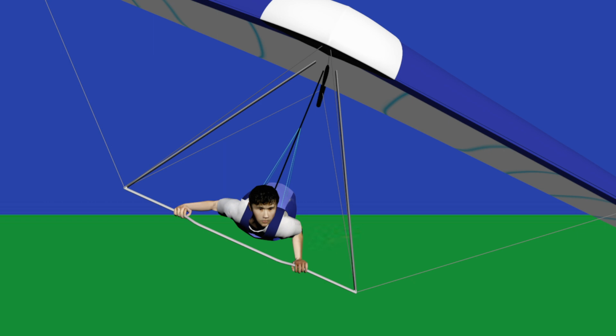At this point, I want you to pay attention to three things: the angle between the A-frame and the horizon, the position of the pilot's head. His head is tilted with regards to his body in order to keep his eyes aligned with the horizon. And the arms of the pilot. They are at rest and not applying any force on the bottom bar.